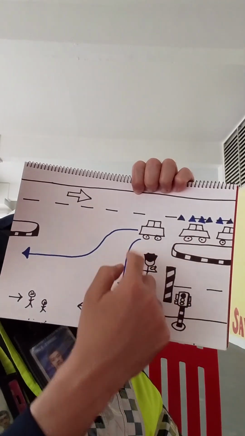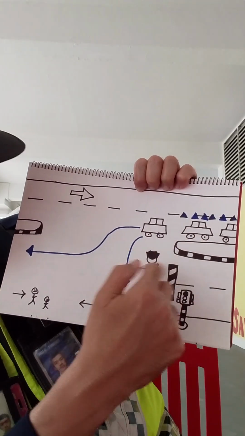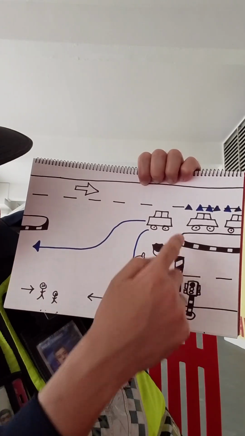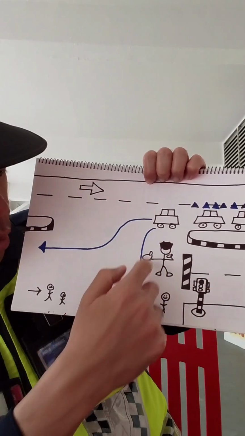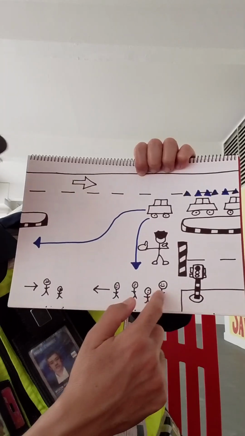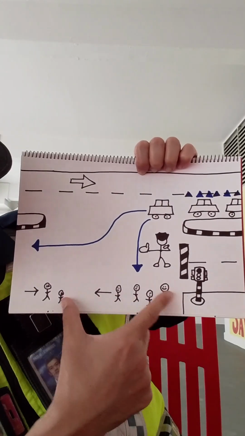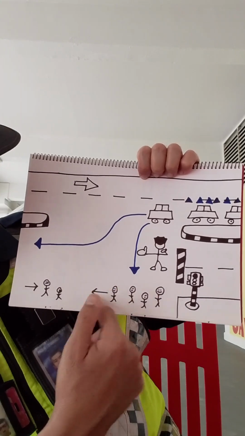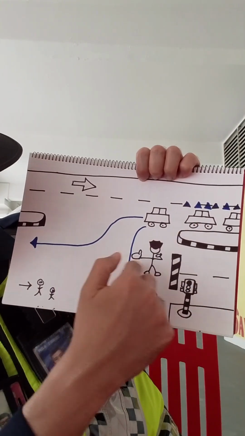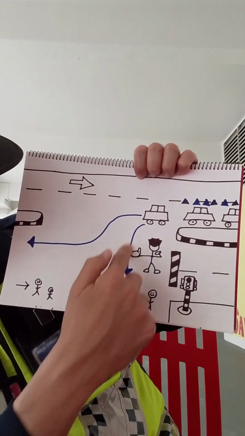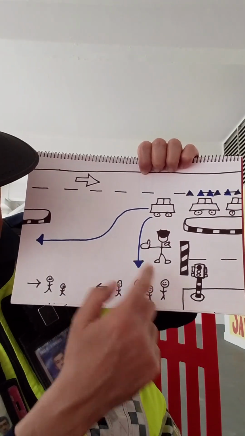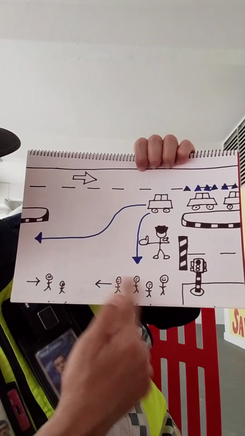Now, if they are doing a left turn, whether a legal left turn or discretionary left turn, and there are people crossing at the same time, it is the job of the motorists to stop and give way to pedestrians. These are pedestrians crossing at the same time. So as this side is going, people on this side can cross. But if you, as a driver, want to do a left turn here, legal or discretionary, you have to stop first and allow people to finish crossing.